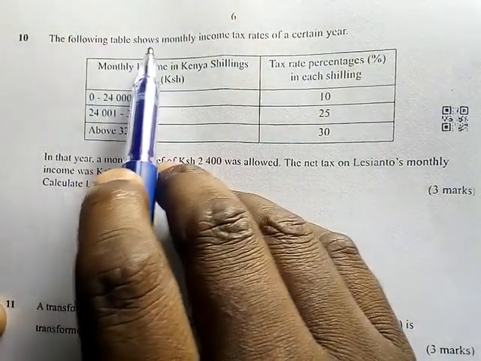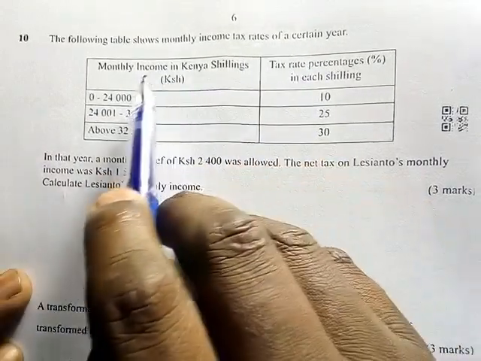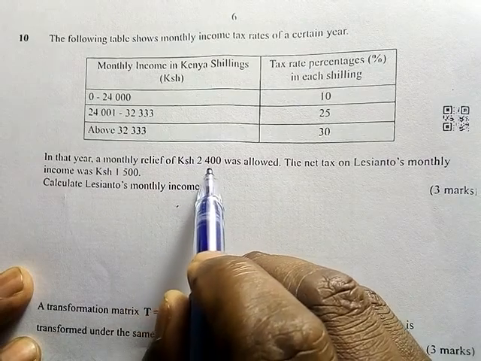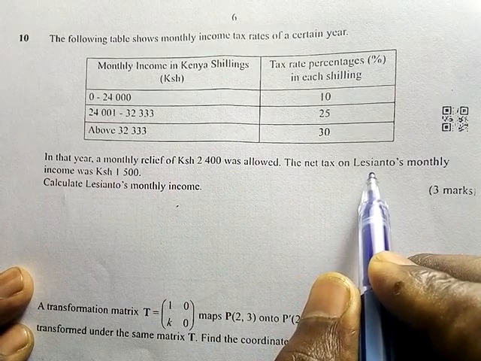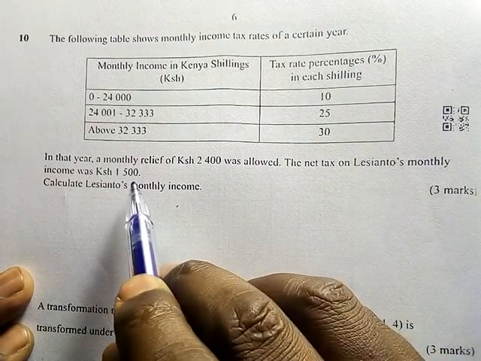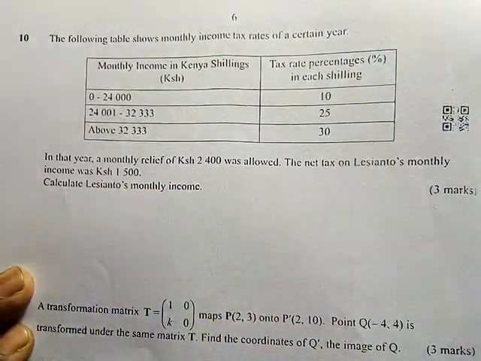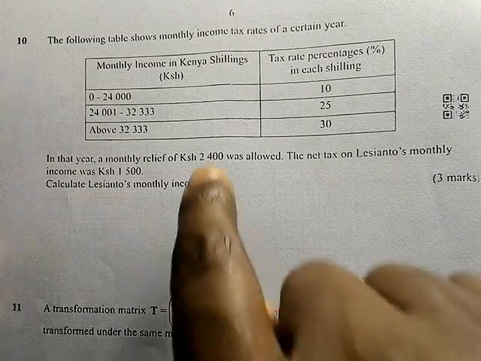The following table shows the monthly income tax rates of a certain year. This is the table. In that year, a monthly relief of Kenya shilling 2400 was allowed. The net tax on the recipient's monthly income was 1500. Calculate the recipient's monthly income. So we have the pay, we have the relief.